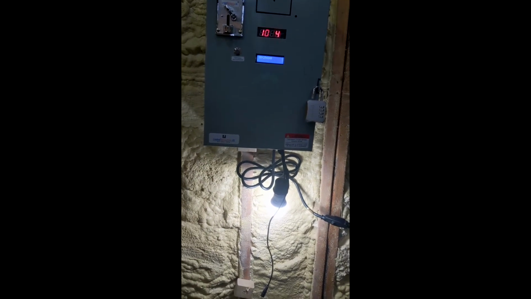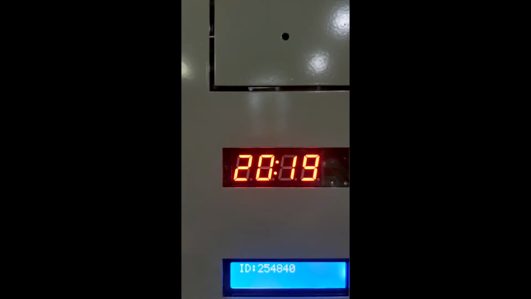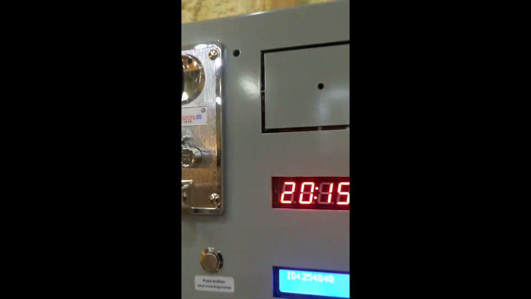And as you see, the light is on and the timer is being incremented to reflect the payment that we made using the mobile phone. And there you have your ID, 25, 48, 40, and then the device is on.